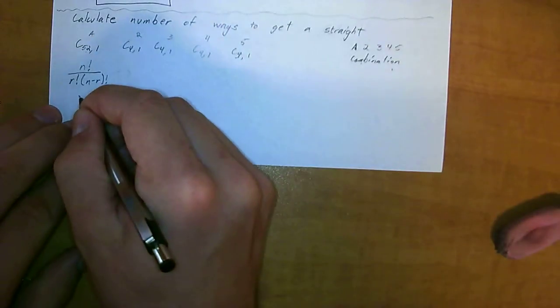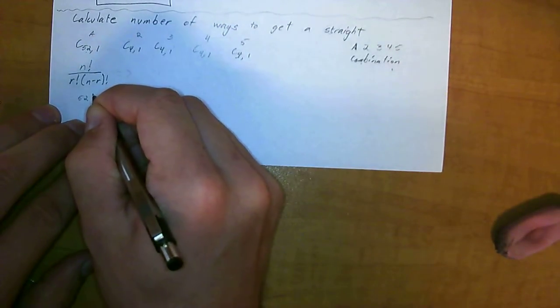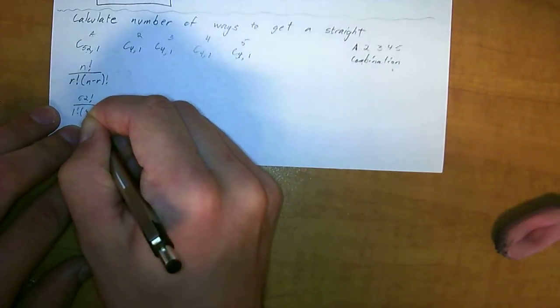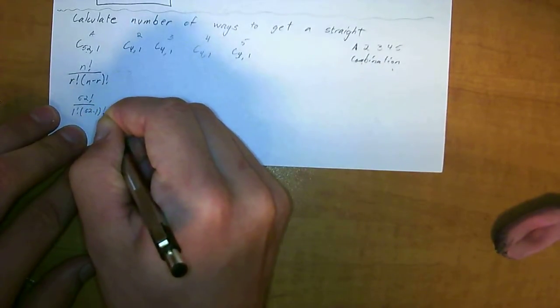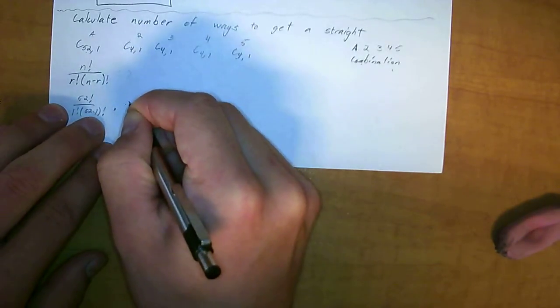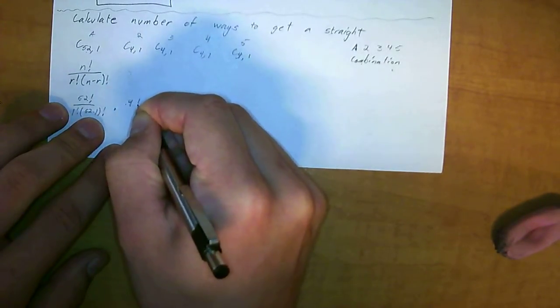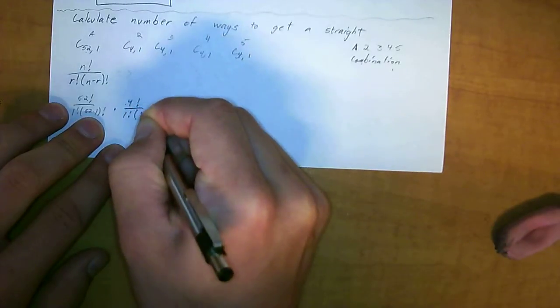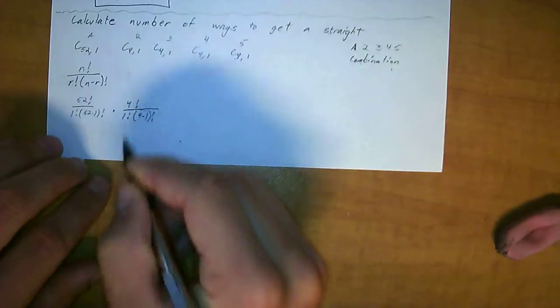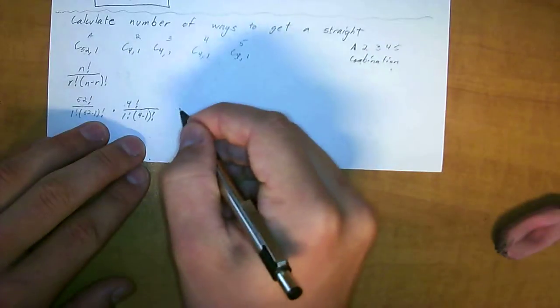It's going to be 52 factorial all over 1 factorial times 52 minus 1 factorial, times 4 factorial all over 1 factorial times 4 minus 1 factorial.